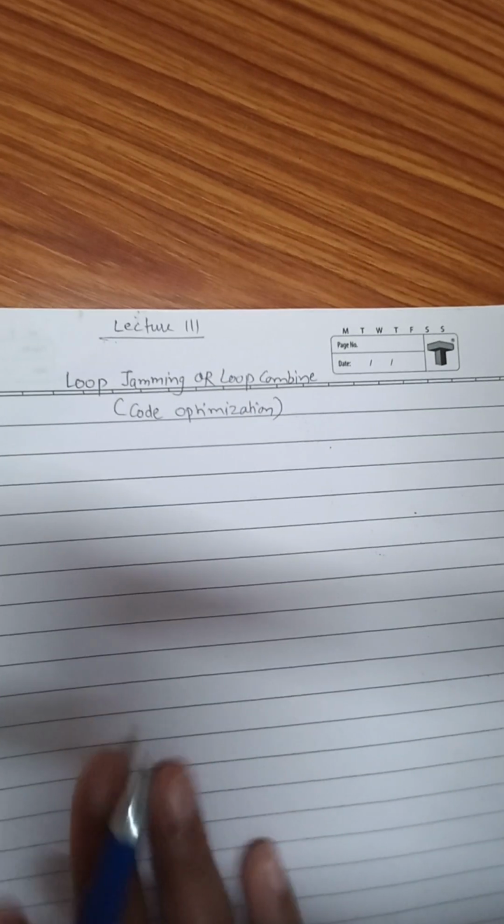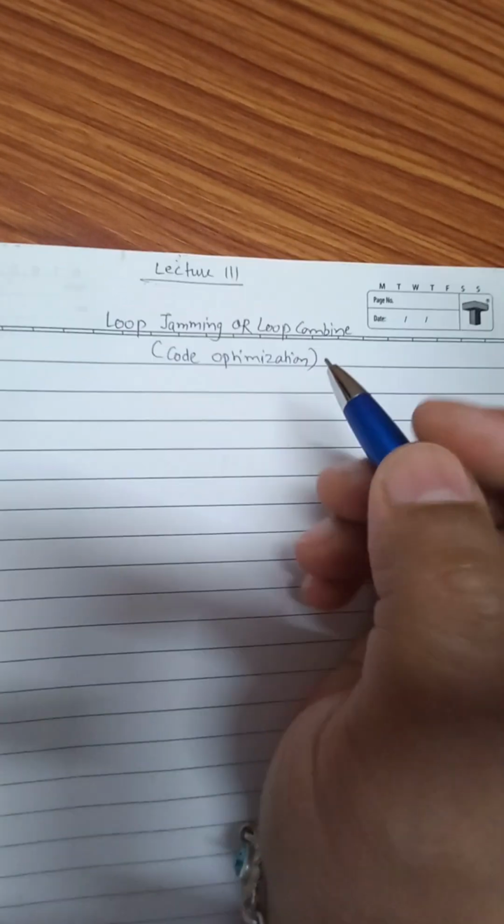In today's lecture, we are going to learn loop jamming or loop combine in code optimization. So basically, it replaces multiple loops with a single one. How we can do this and how it helps the compiler, we will see with the help of an example.